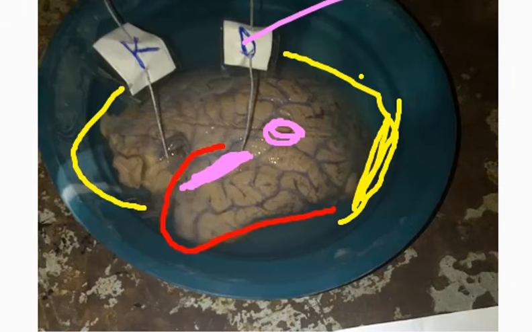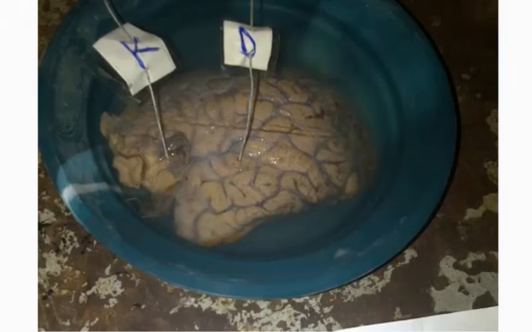All right, so let's identify other things. What part is pinned here? This is the anterior most part of the inferior frontal gyrus, and actually that is the pars orbitalis. Again, the inferior frontal gyrus is divided into three.